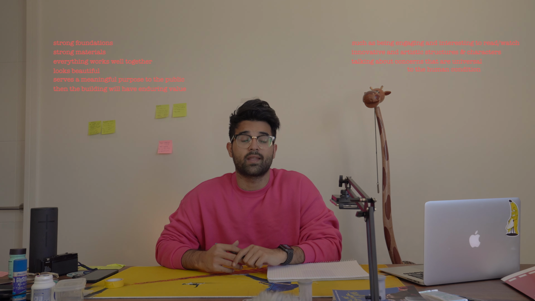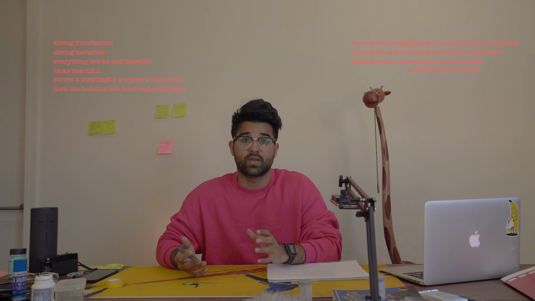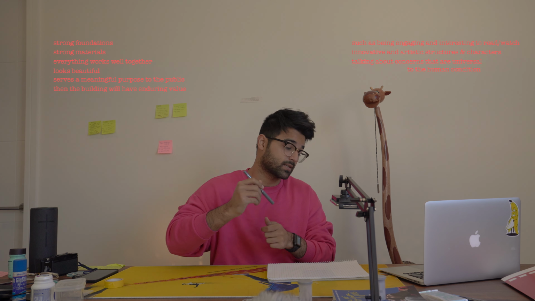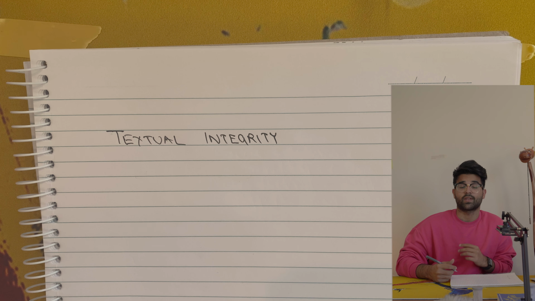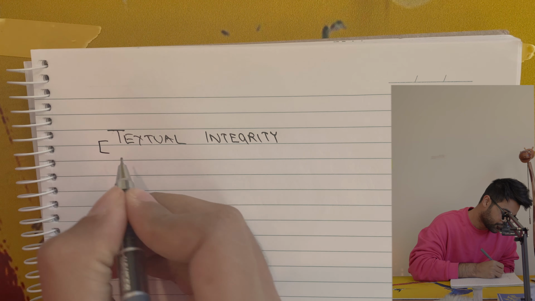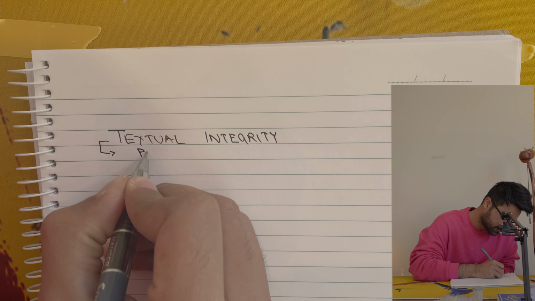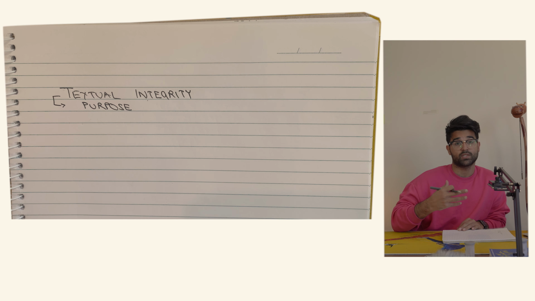Now, in order to do that, what we want to first look at is what specific features we want to be looking at within textual integrity. So let's come down here. Textual integrity, what does this comprise of? Textual integrity essentially comprises 4 things. Within textual integrity, we have our purpose. So the purpose is the author's purpose.